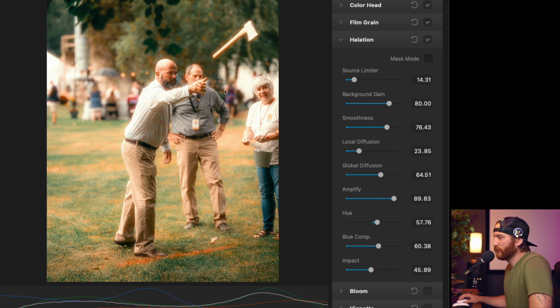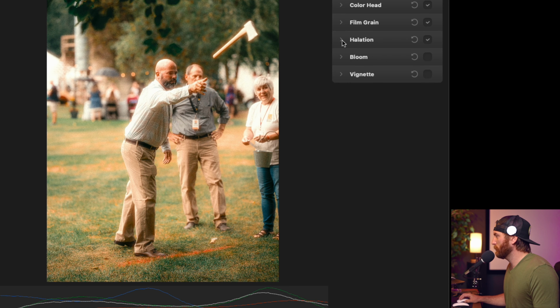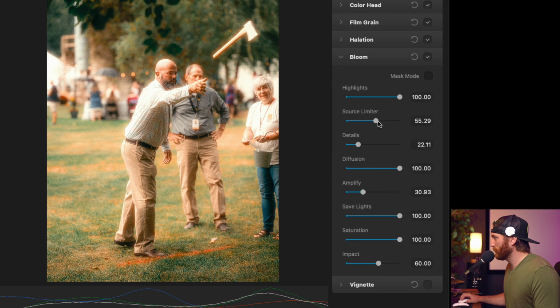We got some characteristics: one, the color; two, the grain; and then this halation. But halation isn't without bloom. So that's the next thing here. And even just turning that on, I'm not going to make any adjustments, but I'm going to show you what you can adjust. Highlights, source limiter, details, etc. The amplify, once again, how much or how little. And obviously you can overdo this and it can get too much very quick. So you're going to play with that as you see fit.